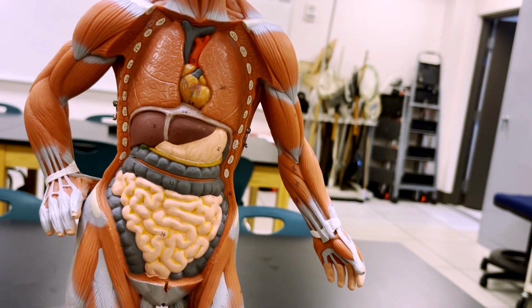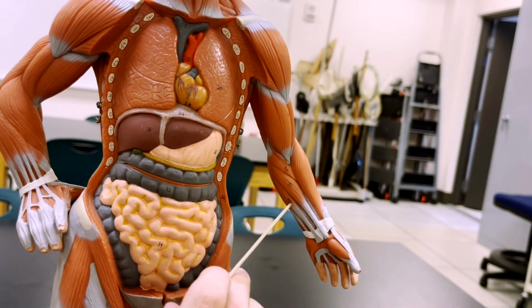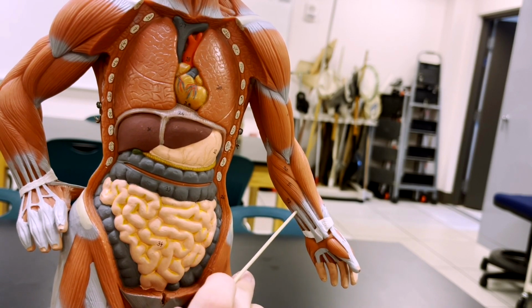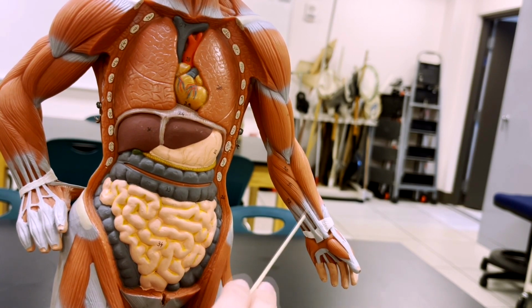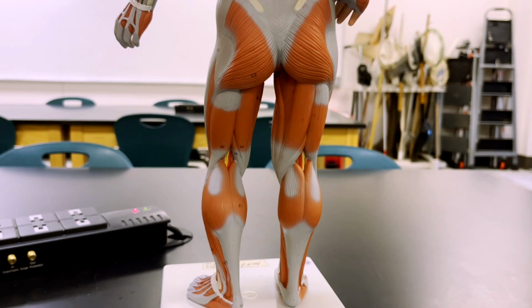All right, moving on from that, we're actually going to find our palmaris longus, which is going to be right here. That's going to be our palmaris longus. We're also going to see our flexor digitorum superficialis, which is going to be these in-between muscles right there that you can see.